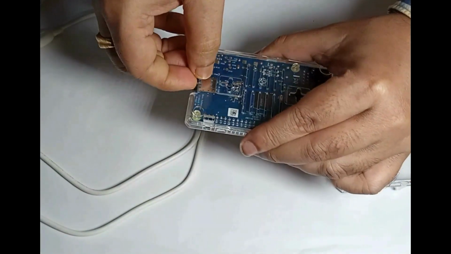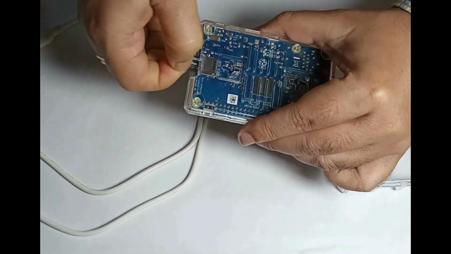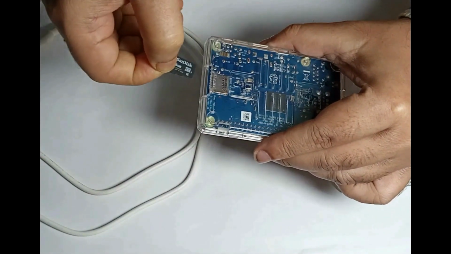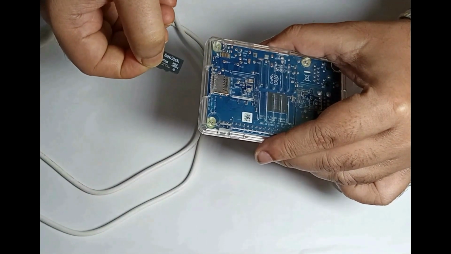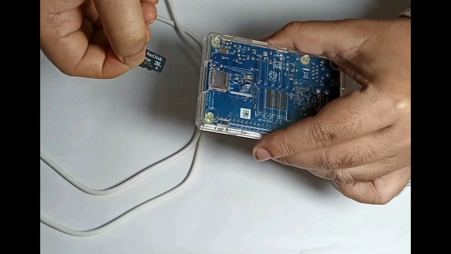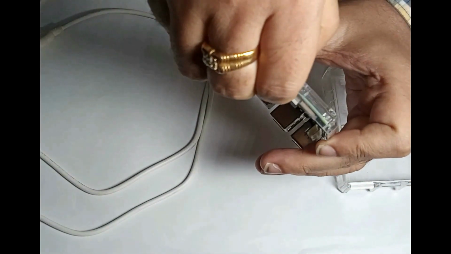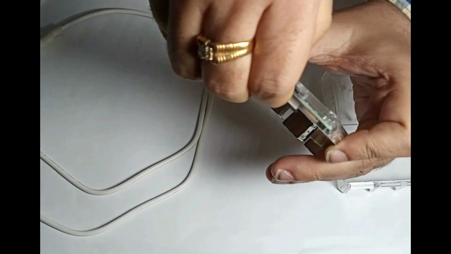Guys, I'll show you the SD card. This is the SD card. In this SD card, you have to install the Raspberry Pi OS. After installation, guys, you can insert it into this SD card slot. That's it.